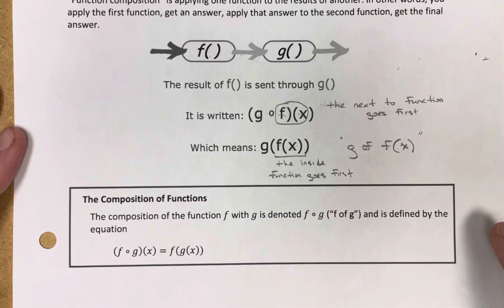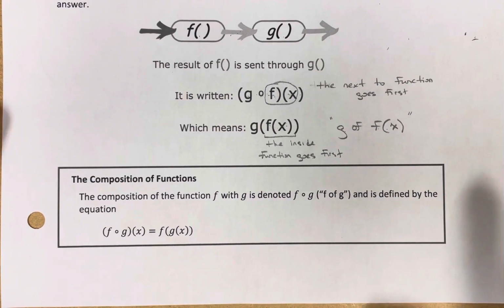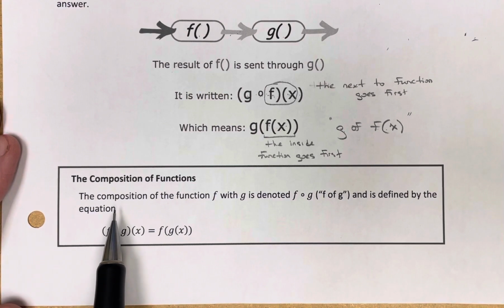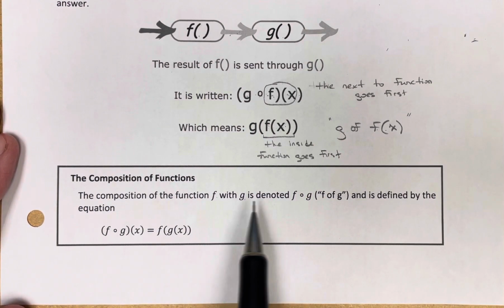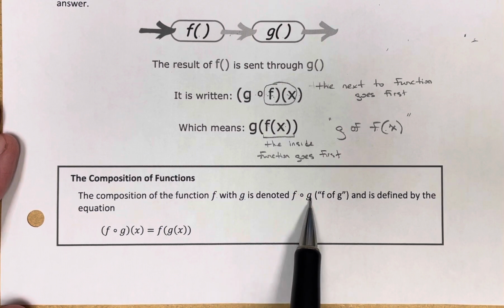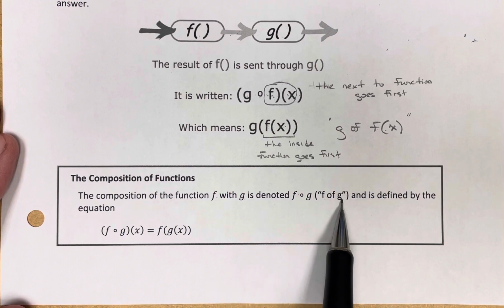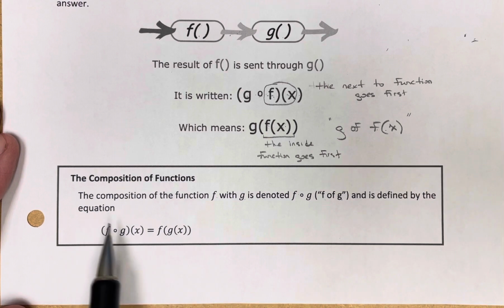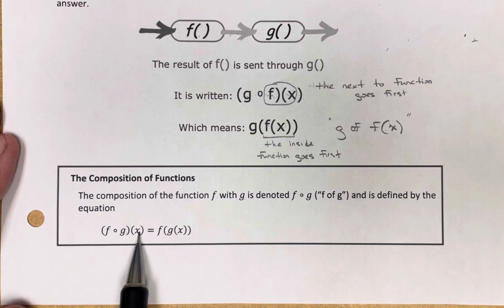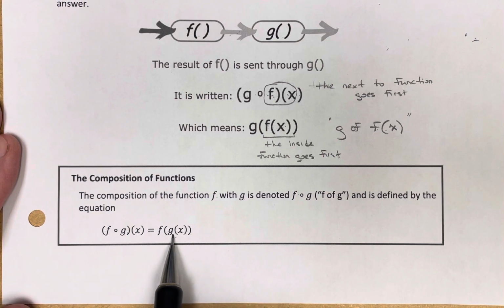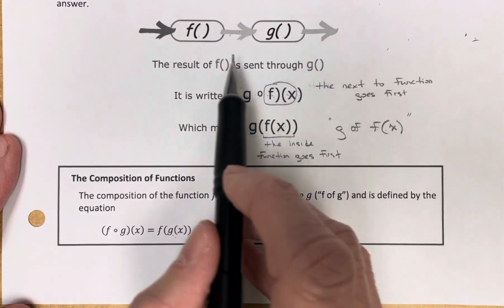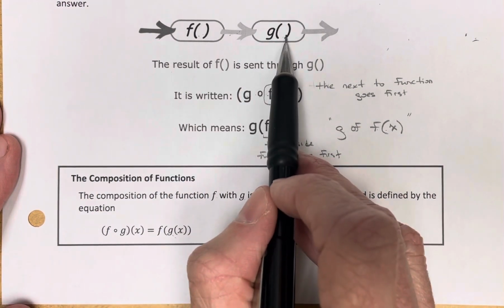However, you can also have the functions be flip-flopped. So here's another in writing. The composition of the function f with g is denoted f of g, and is defined by the equation f of g of x is equal to f of g of x. In this example, the g function goes first. In the earlier example, we did the f function first and then the g.